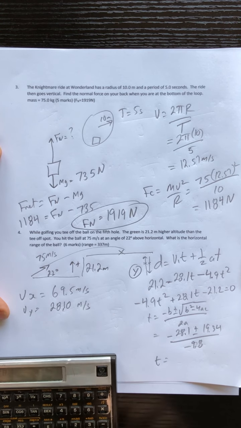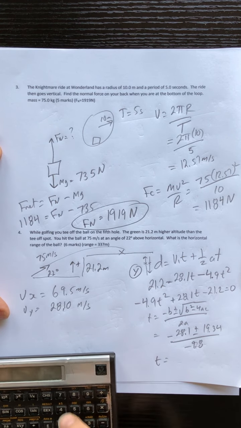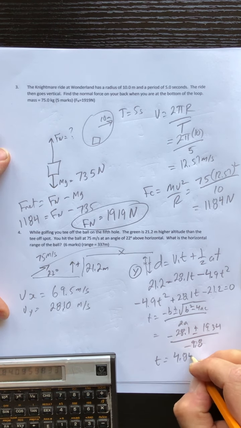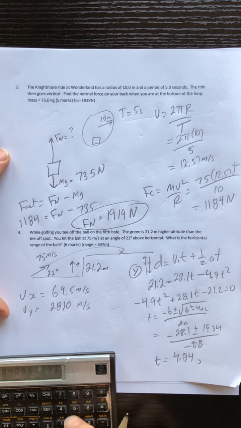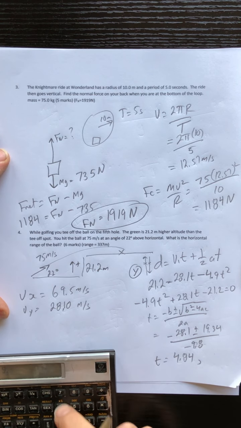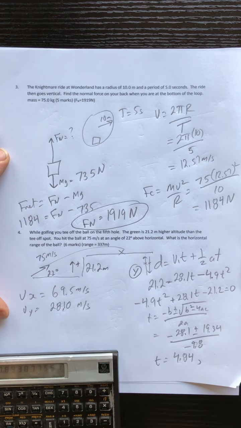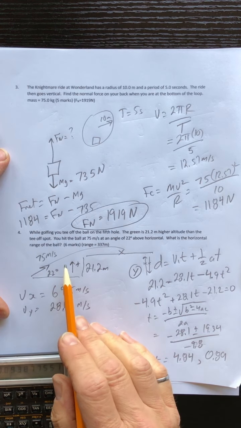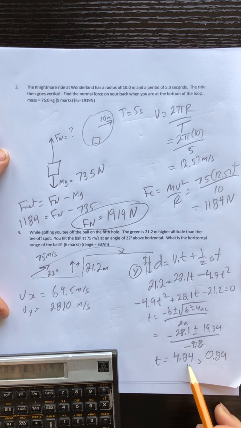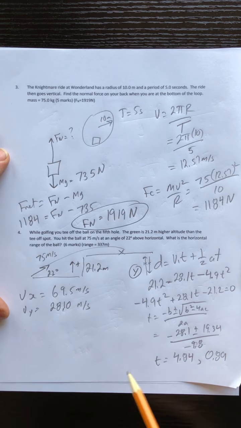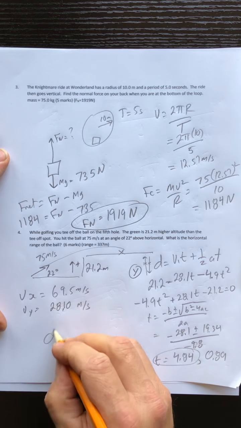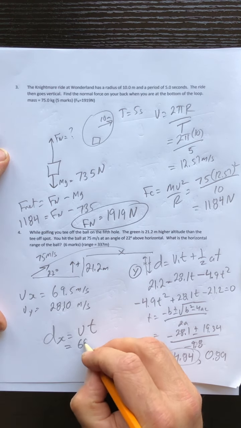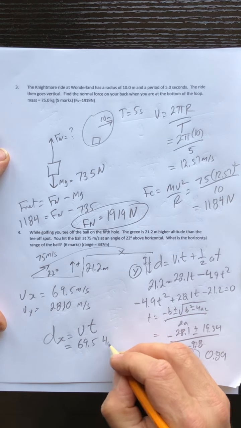So 28.1 plus that, divided by 9.8, and I get 4.84. Or if I find the difference between those two, we get 0.89. Okay, the 0.89 is when it's on the way up, and the 4.84 is when it's coming back to where we want it to be, so this is the one we want to use. So finally, in the x direction, it's just v times t, that's constant, so 69.5 times 4.84.